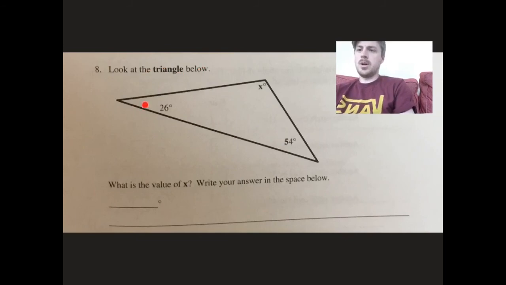Here's a question you can try on your own. So triangle below, we are missing angle x, and you need to calculate the value of it. So remember what all the angles in a triangle will add up to, and use that and what we know to find angle x. So pause the video, have a go at that, and then we'll check your answer.